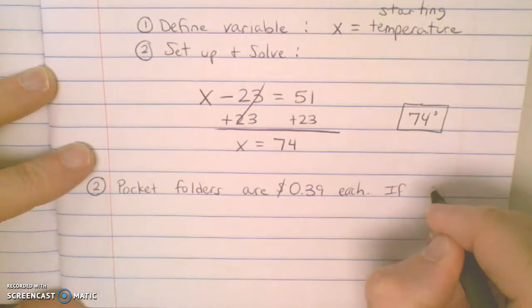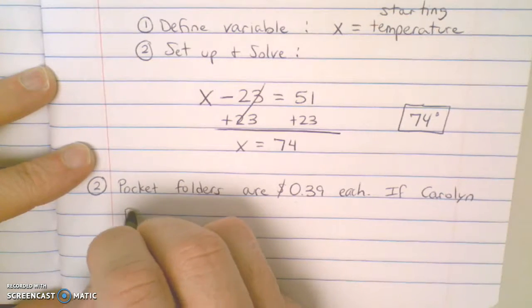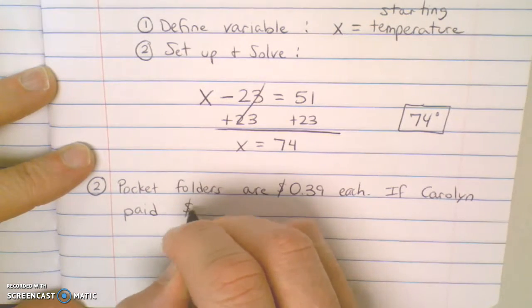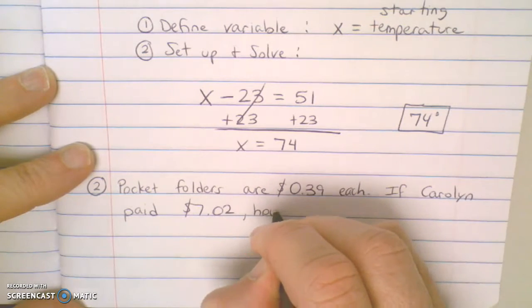If Carolyn paid $7.02, how many did she buy?